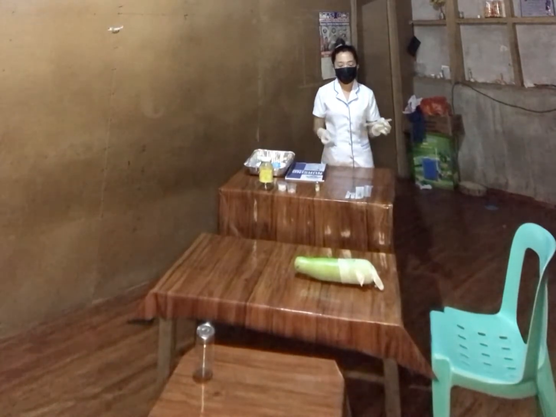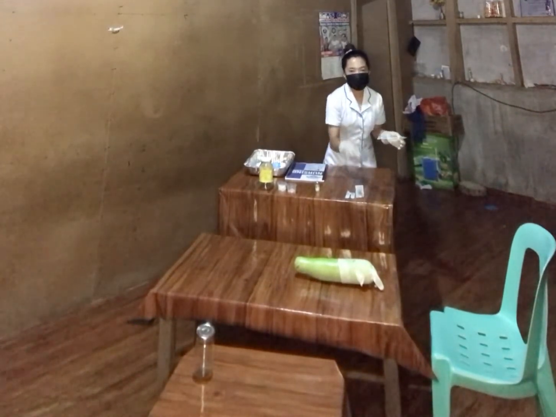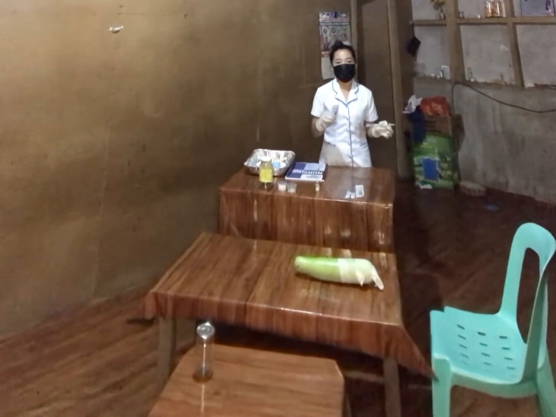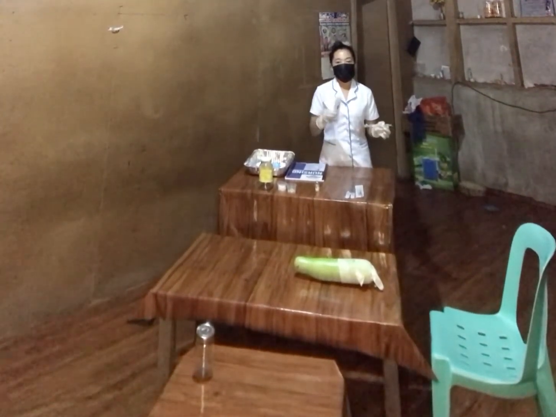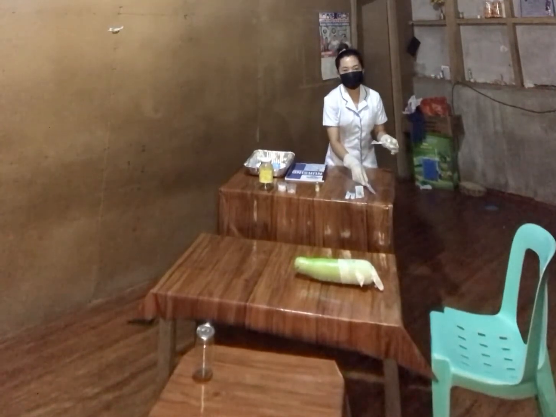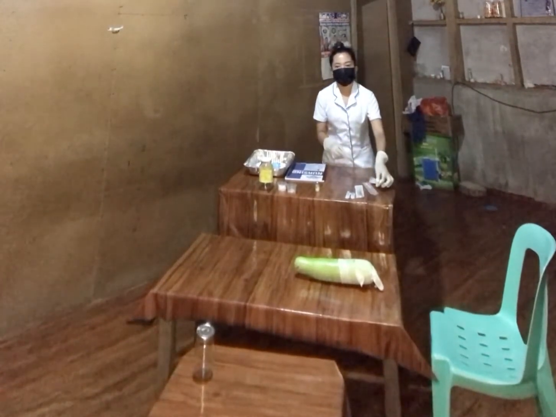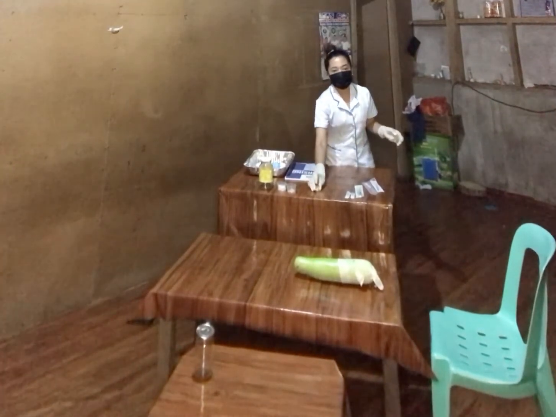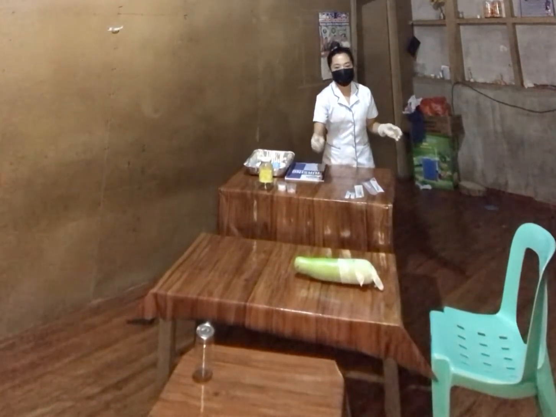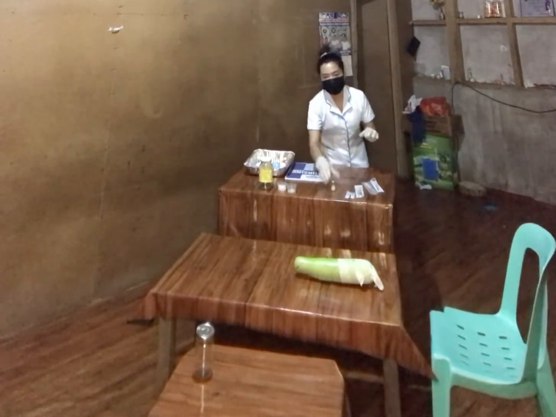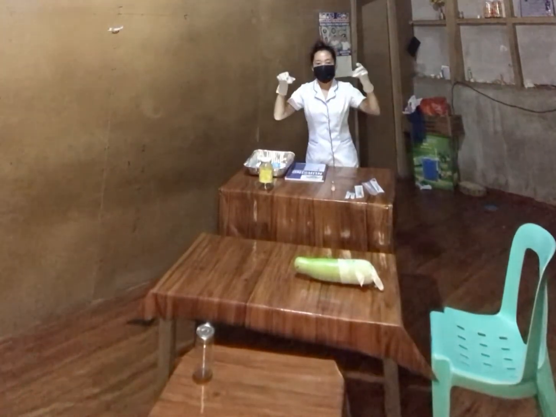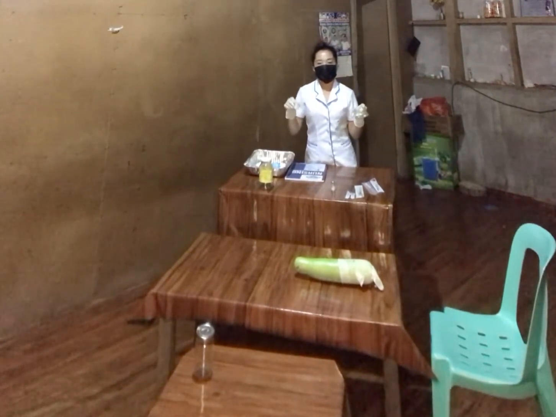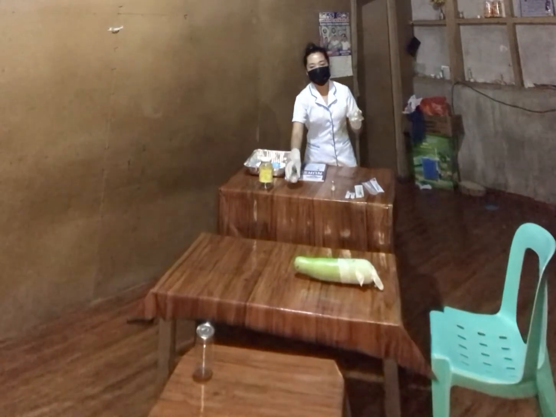And the 5cc syringe with a gauge 23 needle for the intramuscular injection. To draw the medication from the vial, what we have is ampicillin 350 with sterile water already. So cotton balls with the alcohol, and the other one is just dry cotton balls.